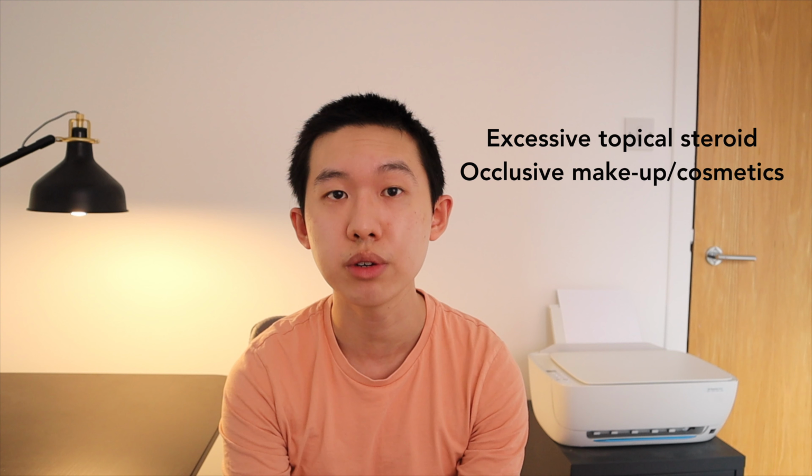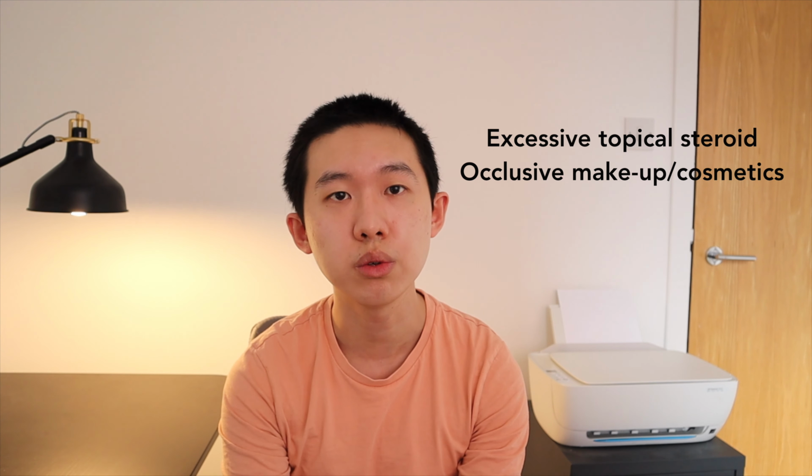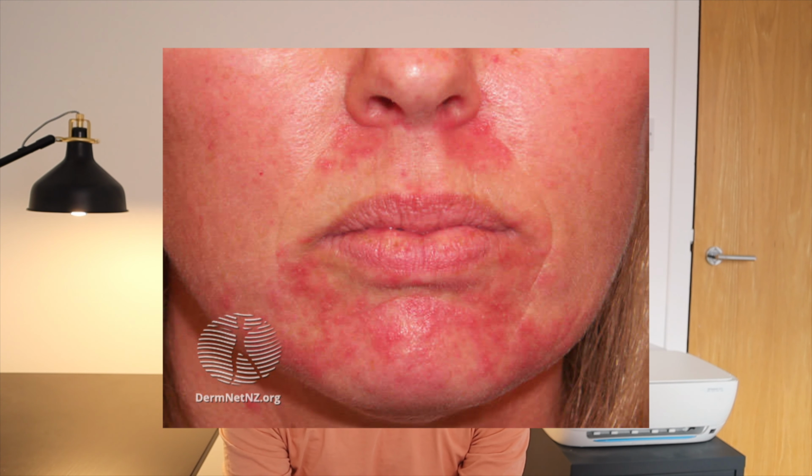The last condition I would like to talk about is perioral dermatitis. This is an eruption of painful red, angry-looking papules and pustules around the mouth. The common cause of perioral dermatitis is typically excessive topical steroid creams and ointments around the area. Sometimes it can be due to occlusion of the hair follicles due to makeup and cosmetic products. This is usually painful rather than itchy and typically presents as monomorphic papules and pustules around the mouth.